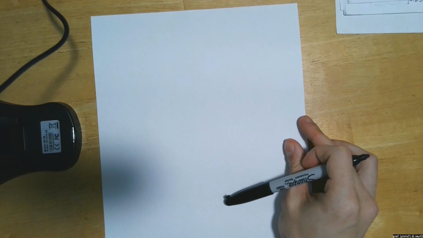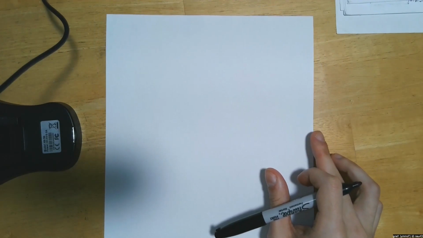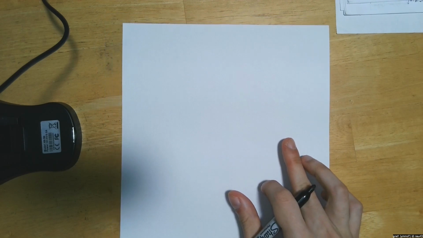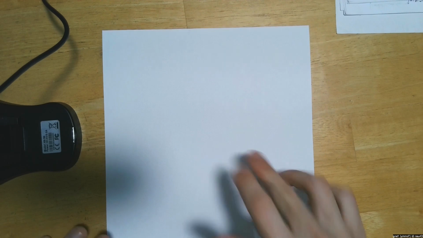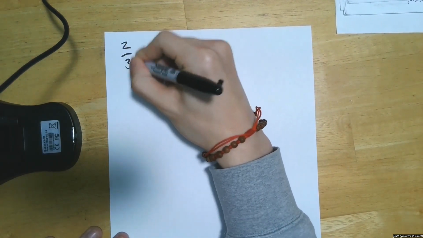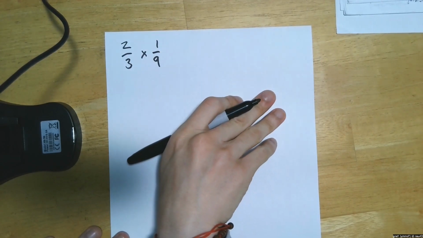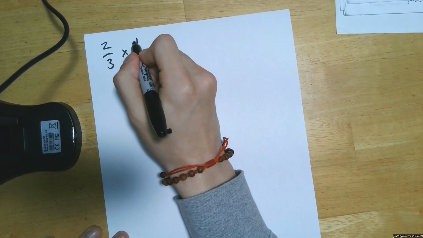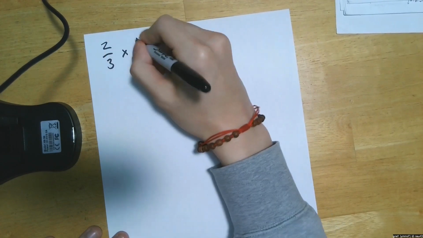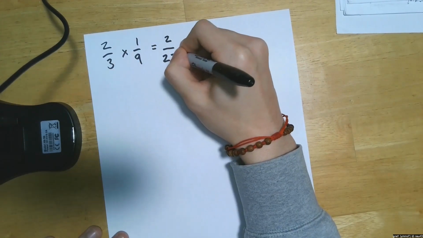Now, another thing that we need to know is essentially just working with mixed fractions, or multiplying fractions. So before we get into that, we can talk about something called the area model. When you're multiplying fractions, it's actually quite easy. So let's say 2 over 3 multiplied by 1 over 9. When you multiply two fractions, you multiply the top number by the top number and the bottom number by the bottom number. So what you're going to get is 2 times 1 is equal to 2, and 3 times 9 is going to be equal to 27.